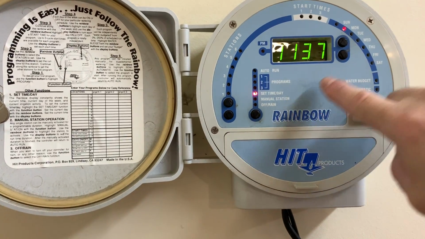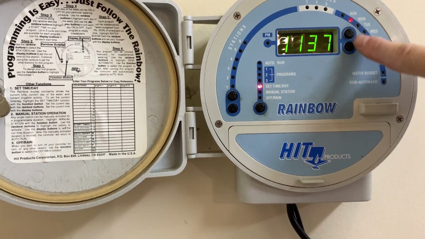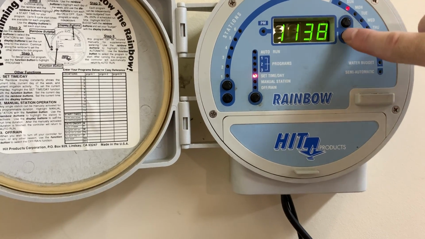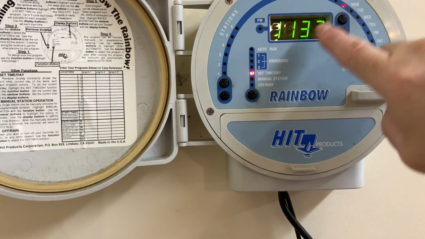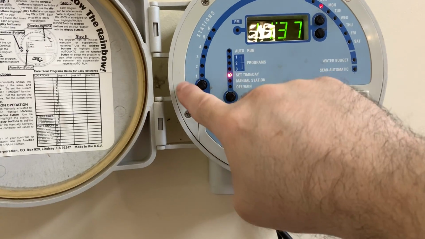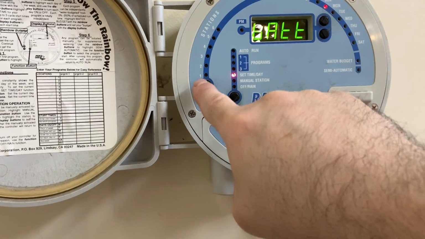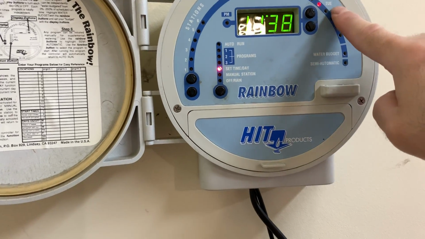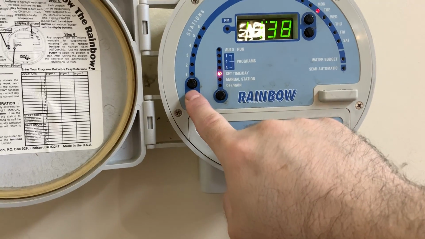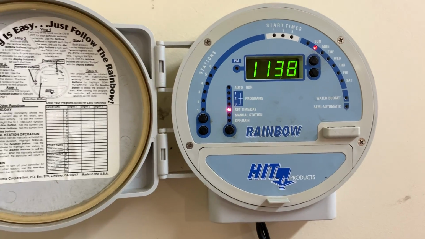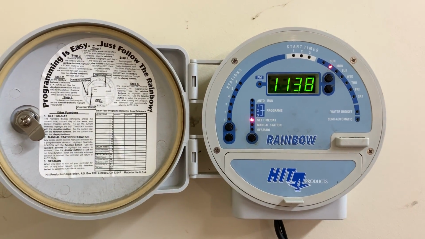Again, you set the clock using these, so up or down. Now setting days of the week, you have to use this controller here, because this controls this wheel around the outside. So changing it to Tuesday, okay? It's not Tuesday, it's Monday, so I'm going to switch it back. And I think that's it.